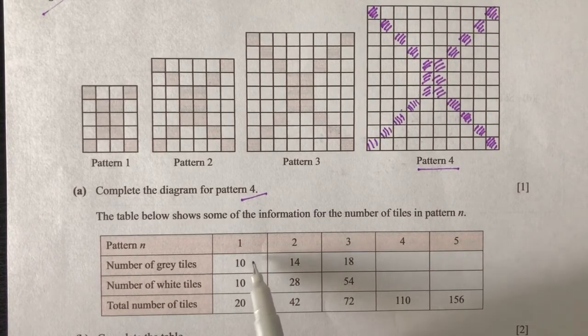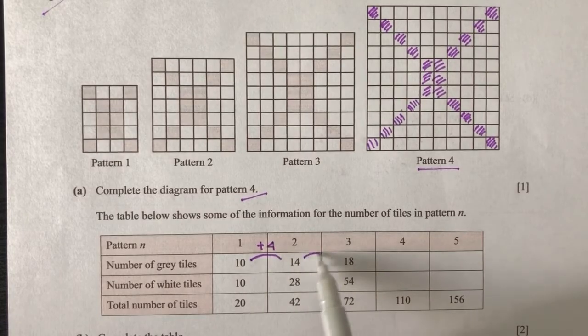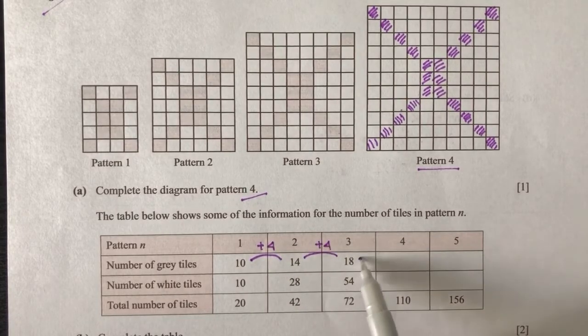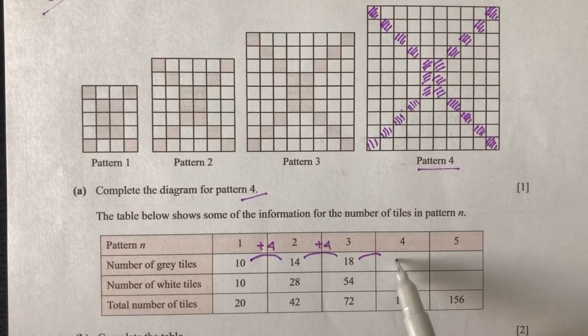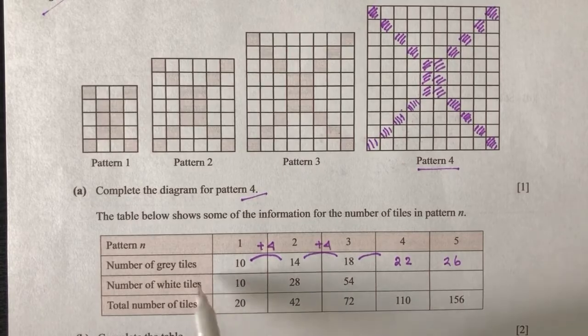We observe that every time it is increasing by 4, by 4, so by 4 again. So 18 plus 4 will be 22, and 22 plus 4 will be 26. And how about this one? How do you find these two? You observe that the number of white tiles is equal to the total number of tiles minus gray tiles.